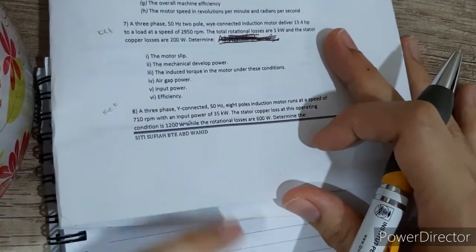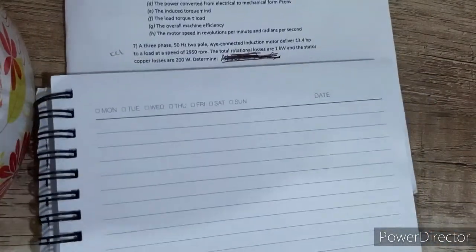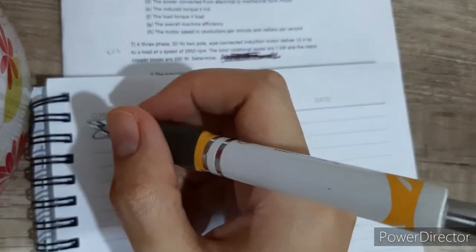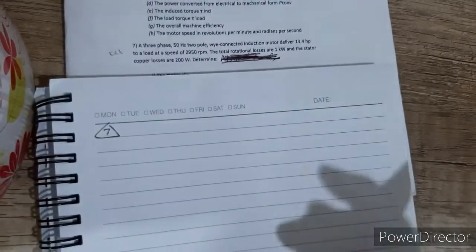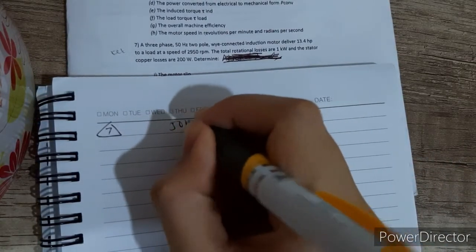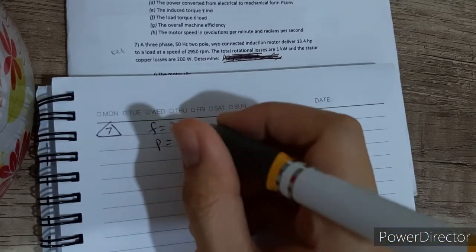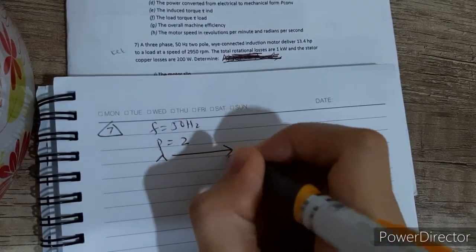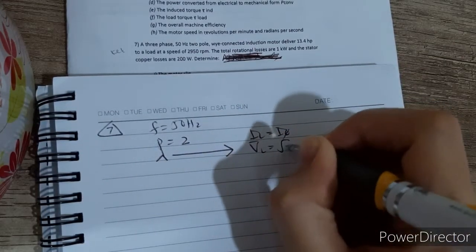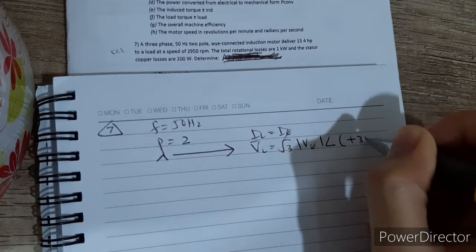A three-phase, the frequency is 50 Hz, number of poles is 2, Y connected. So I line equals I phase, V line equals square root 3 times V phase, angle of V phase plus 30.